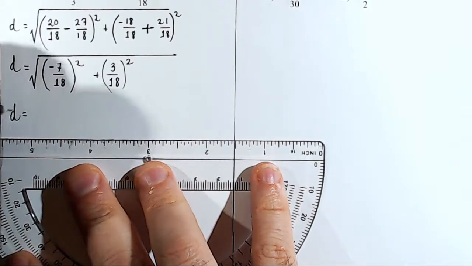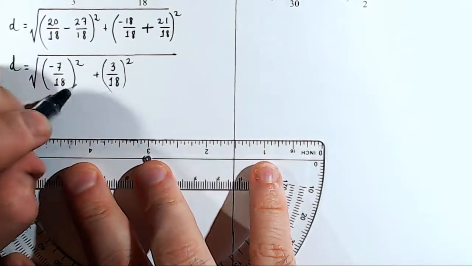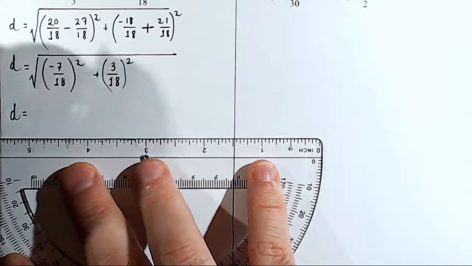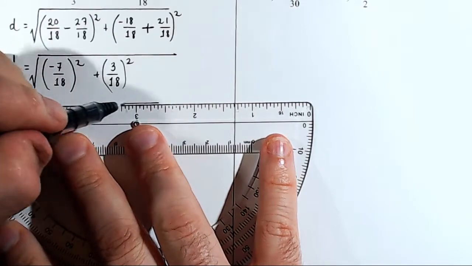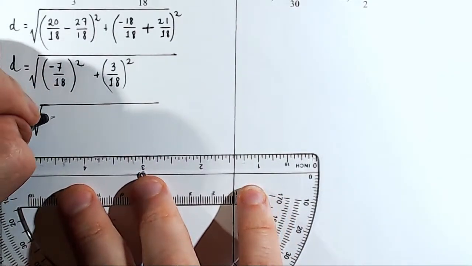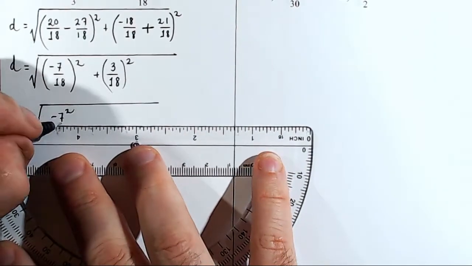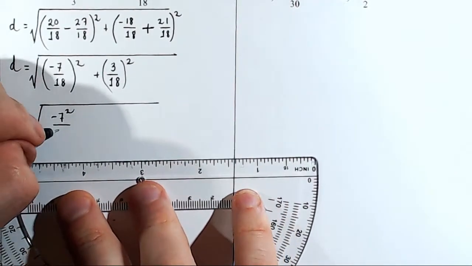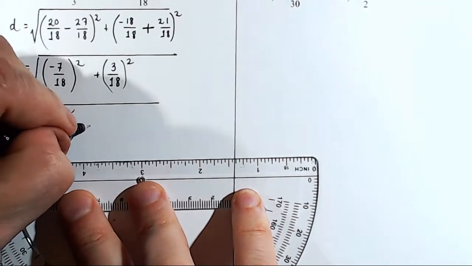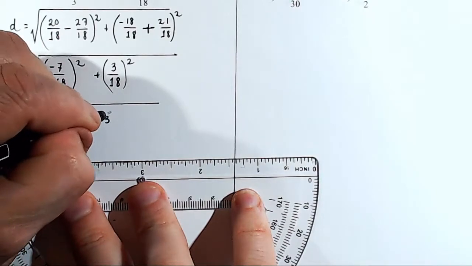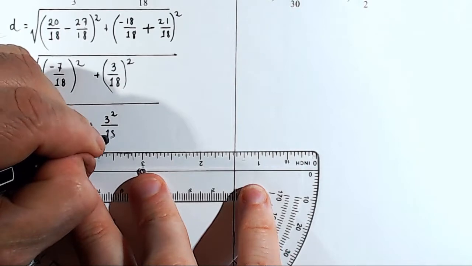D equals, and now what I'll do is distribute these squares into each term. So it's the square root of -7 squared over 18 squared plus 3 squared over 18 squared.